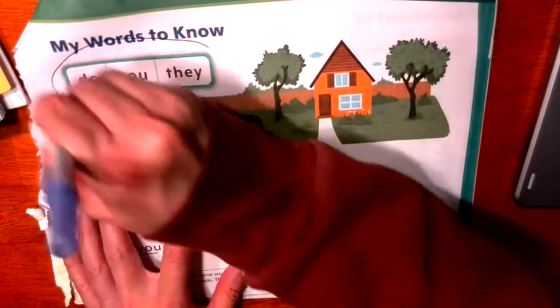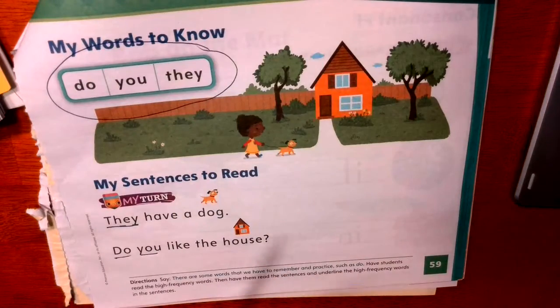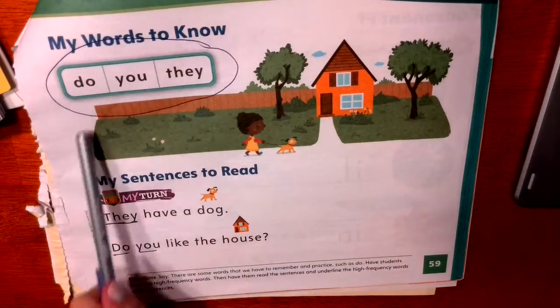These are words you're going to want to be practicing all week long. For those sight words, I know we've done some activities in the e-learning with them, so keep up the good work and keep practicing those.